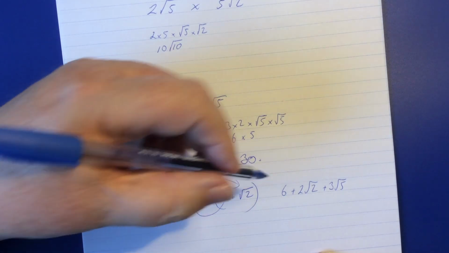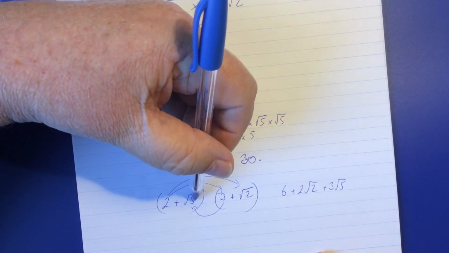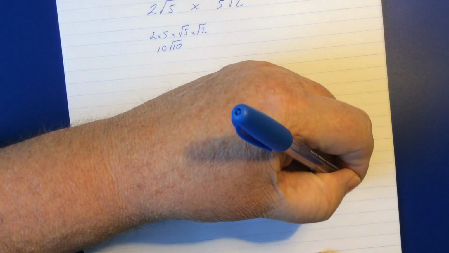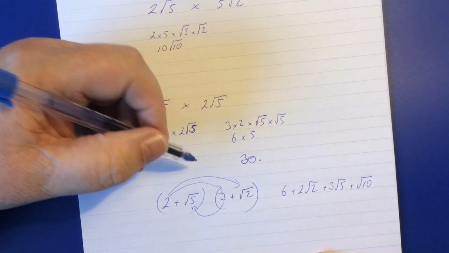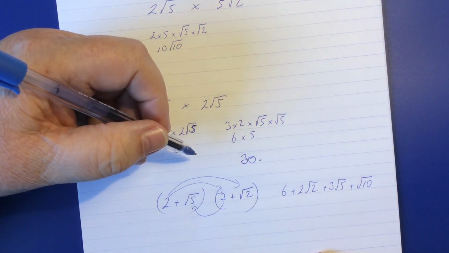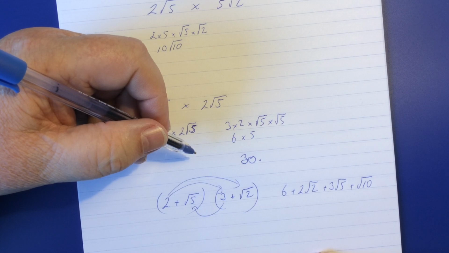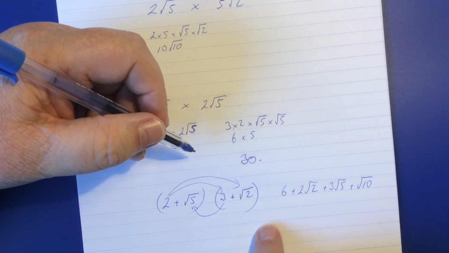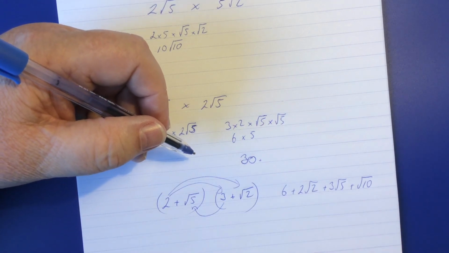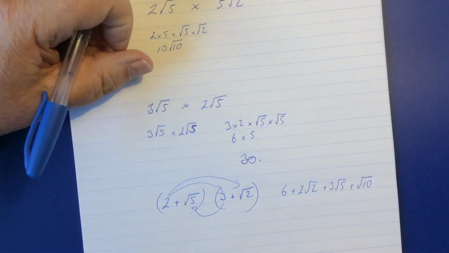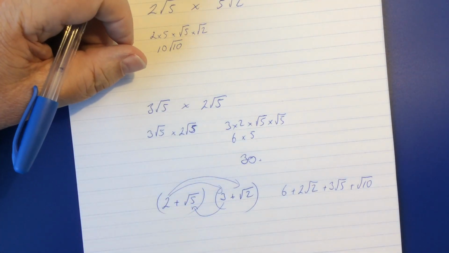And root 5 times root 2 is root 10. And there's not a great deal that can be simplified there. That is simply the expansion of this. But it's all straightforward multiplication.